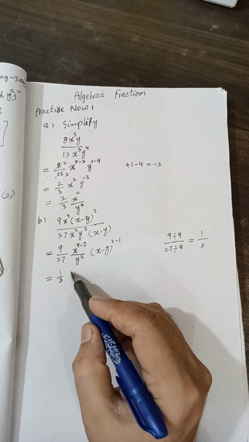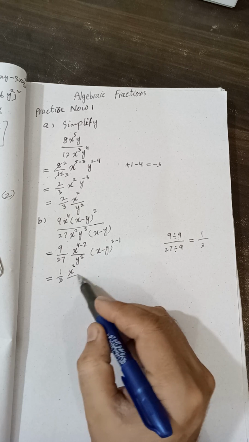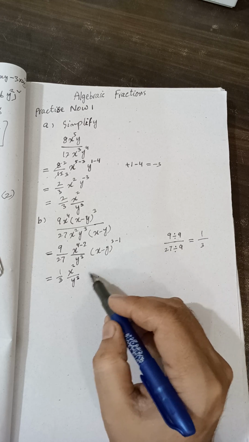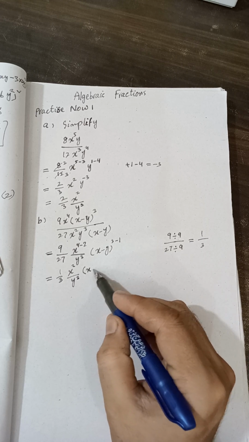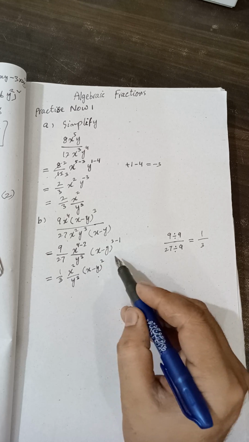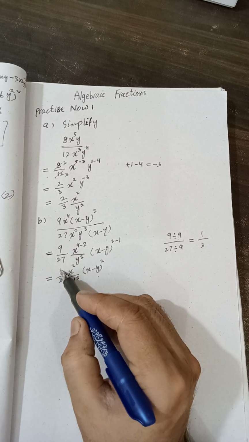Now from 4 subtract 2, the answer is 2, and x power 2 y raised to power 3, and from here subtract 1 from 3, the answer is 2. So this is our final answer of this question.